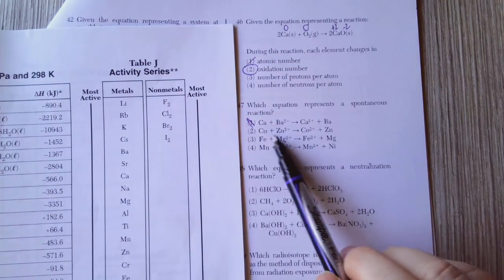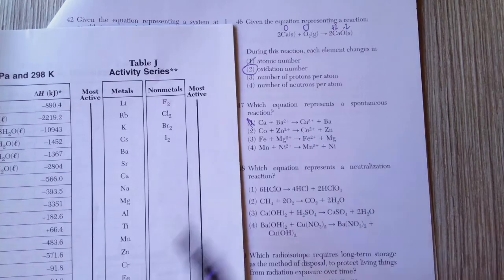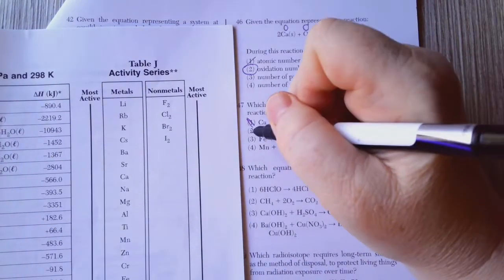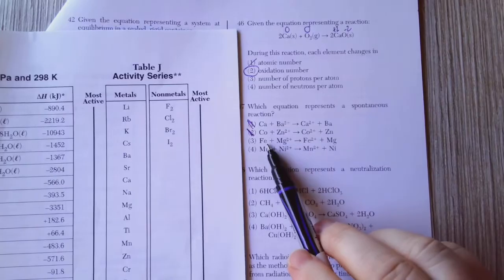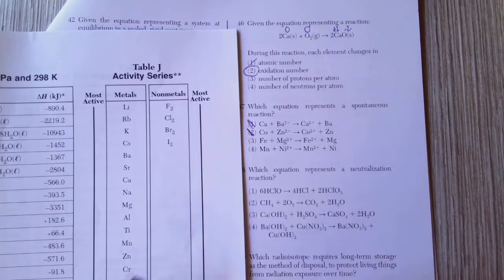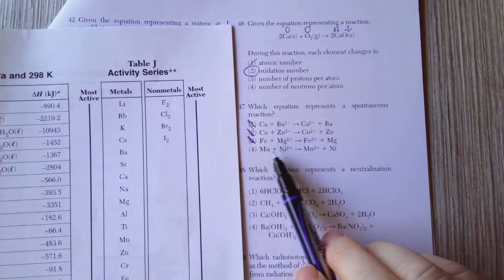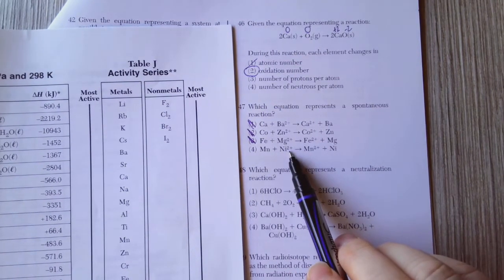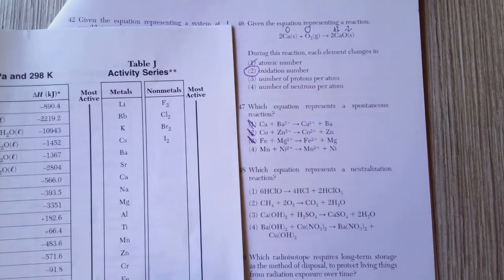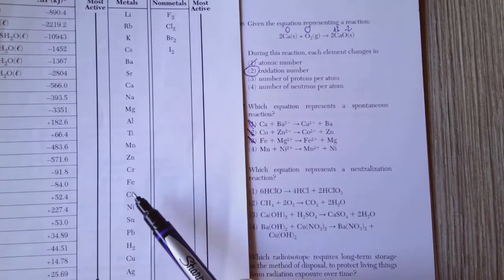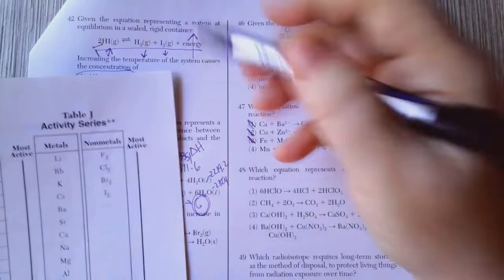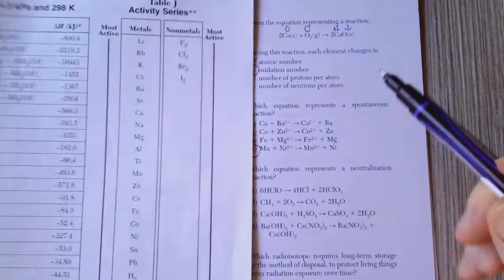Is Co higher than Zn? No, it can't kick it out. Is Fe higher than Mg? No, it can't kick it out. Is Mn higher than Ni? Yes. Look, Ni is all the way down here. Mn is higher. Now, what if you didn't remember?